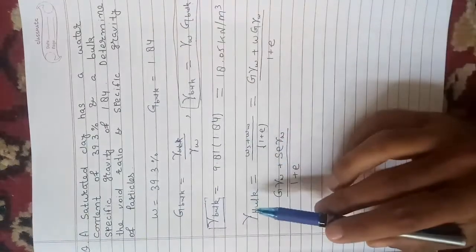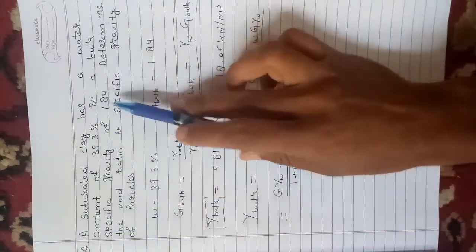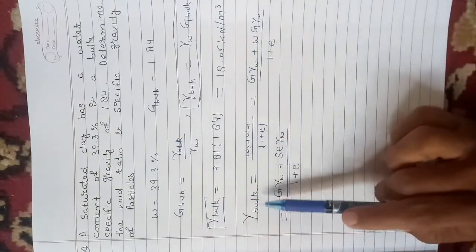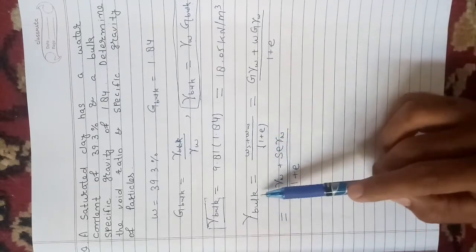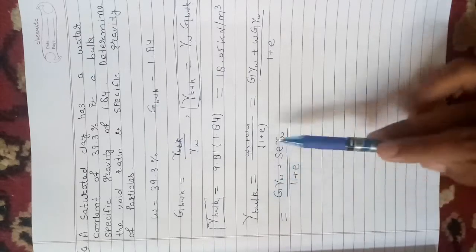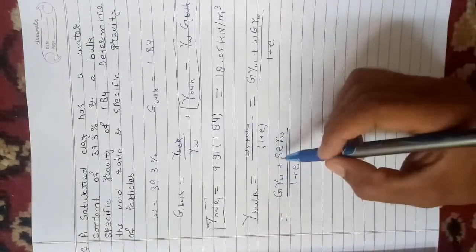In this case we calculated the bulk unit weight, but when the sample is saturated, it means all the voids are filled with water. You can write saturated, or you can write bulk, because bulk also includes the weight of water and weight of solids. When it is fully saturated, we will write saturated.